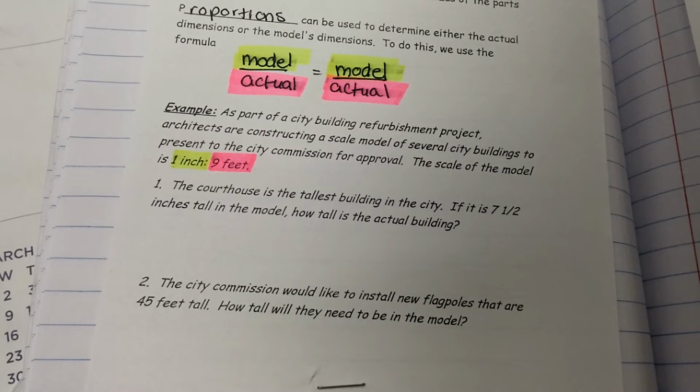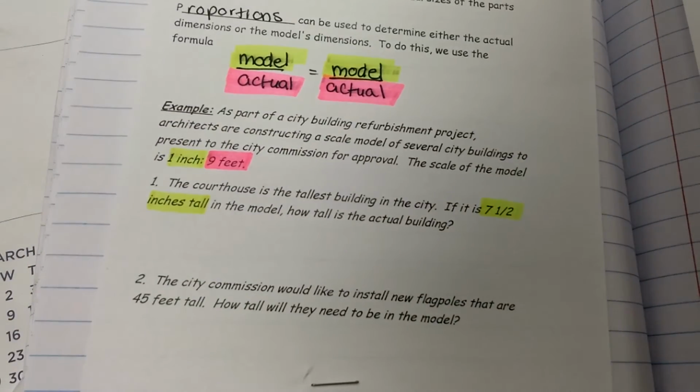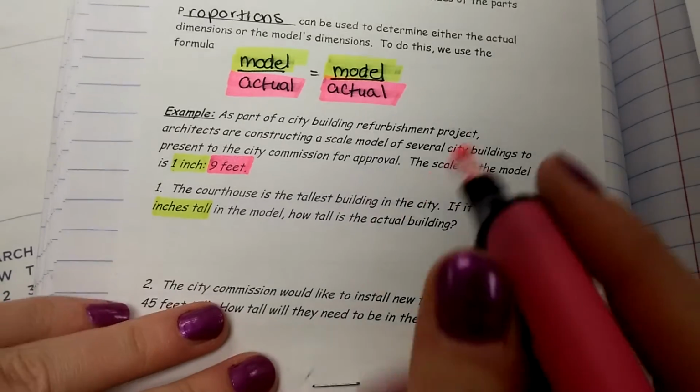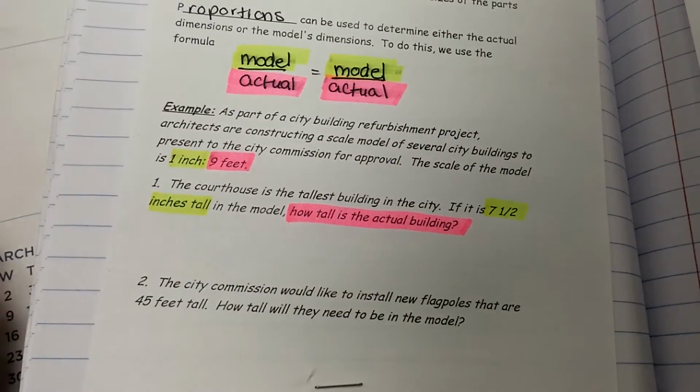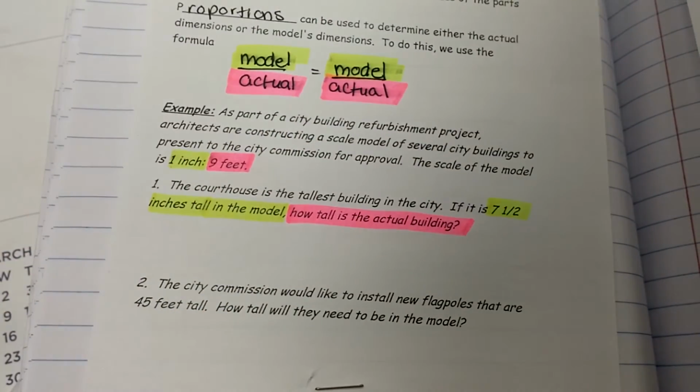All right, question number 1. The courthouse is the tallest building in the city. If it is 7.5 inches tall in the model, so that's a model dimension, how tall is the actual building? So we're looking for the actual height. So 7.5 inches tall in the model. How tall is the actual building?